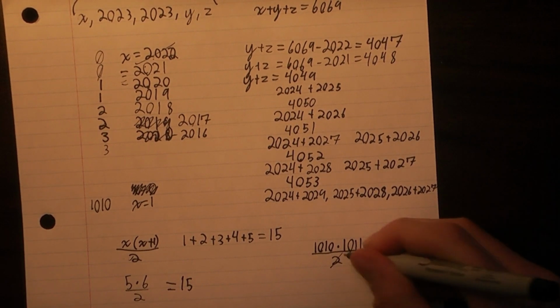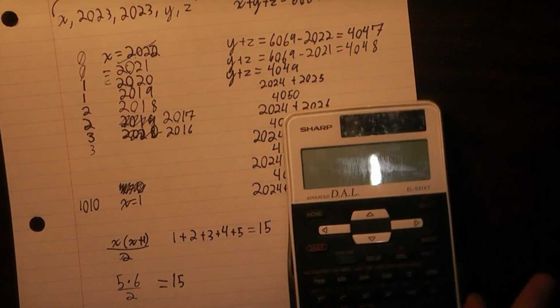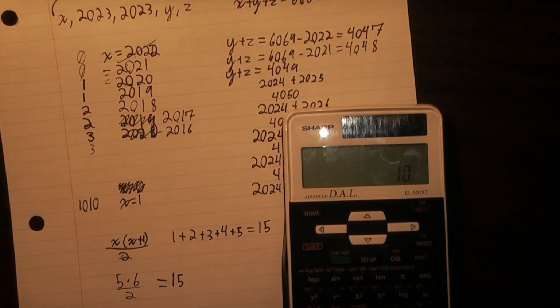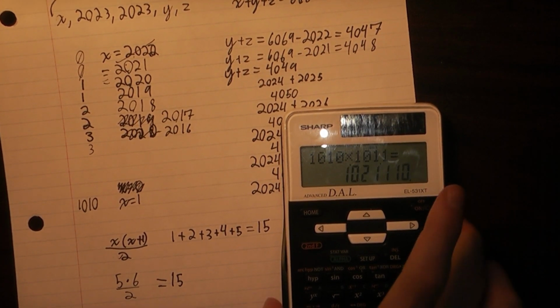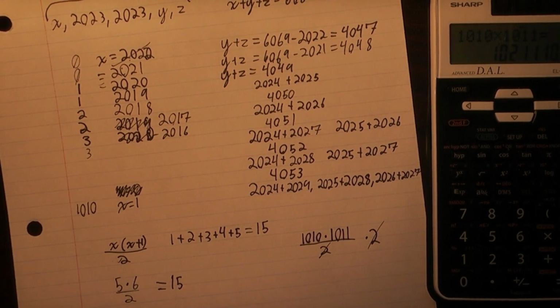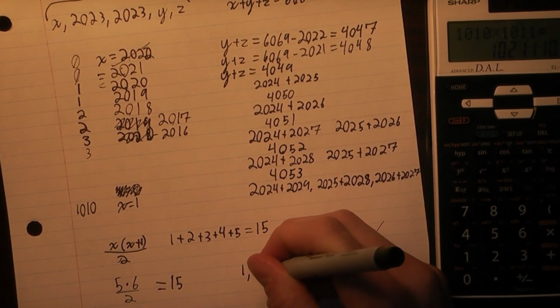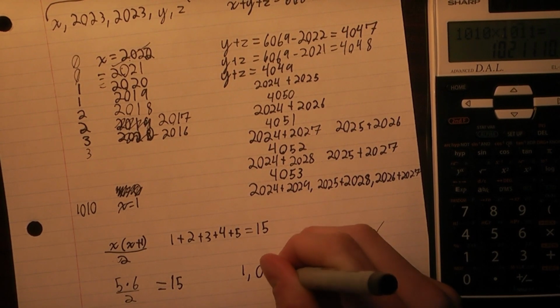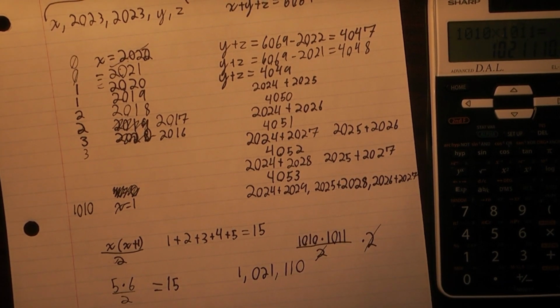So we can just cancel out those 2's because there's no point in dividing it by 2 and then multiplying it by 2 again. Then we can put it into our calculator, and we get 1,021,110. I told you it was going to be crazy.